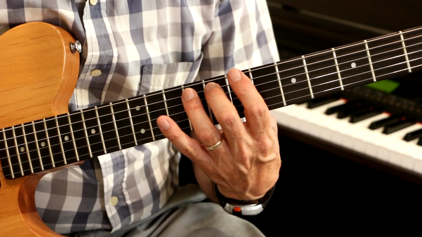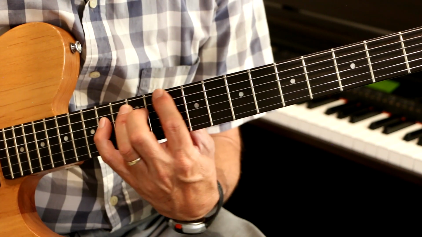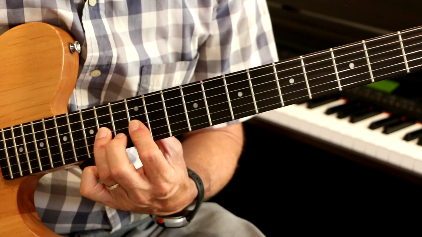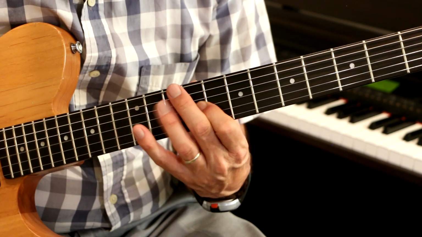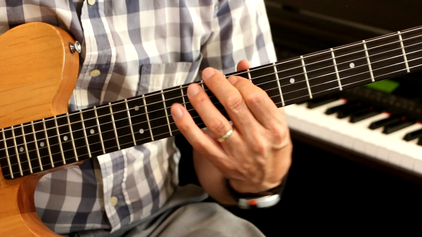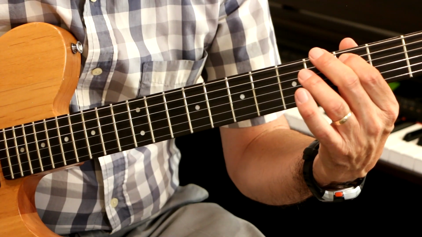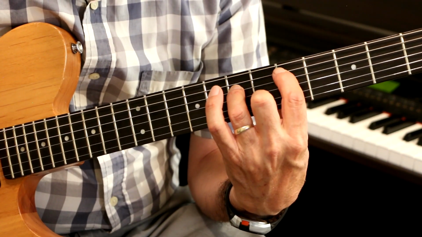And then we go back to this pattern. And then we end with, and then he does the chord right here at the end.